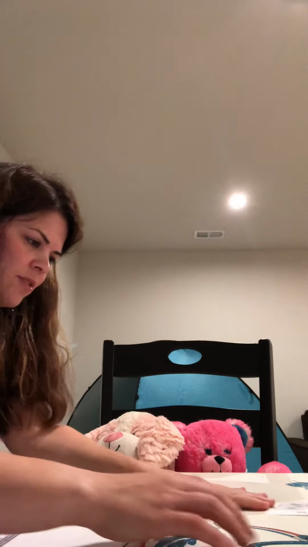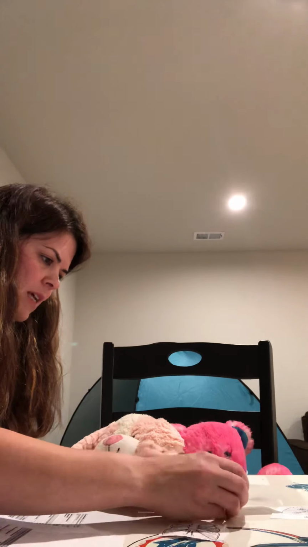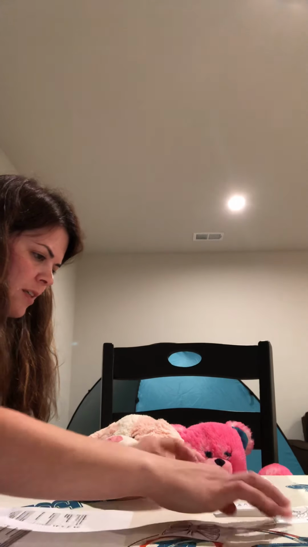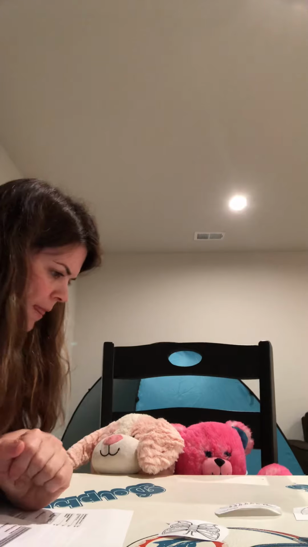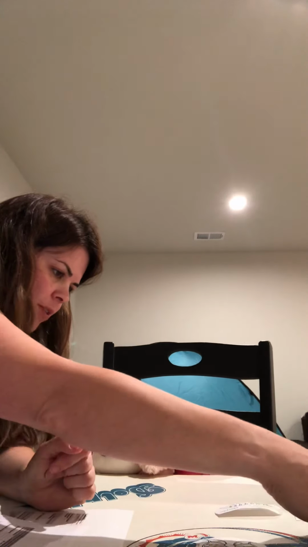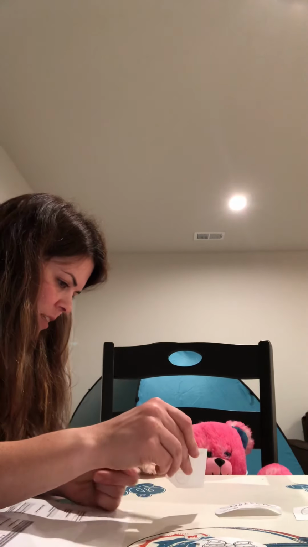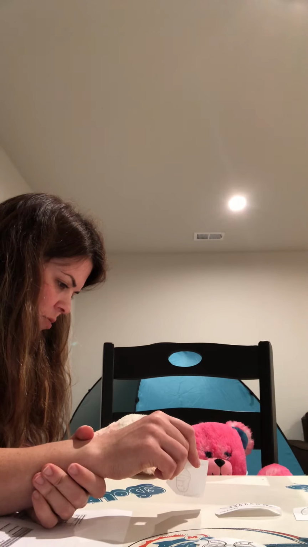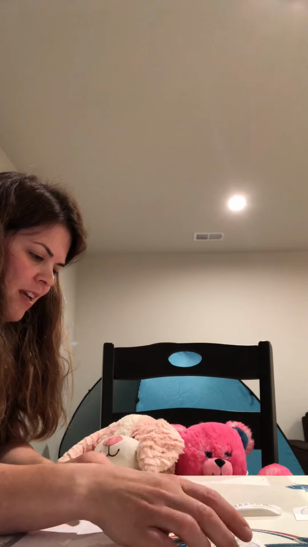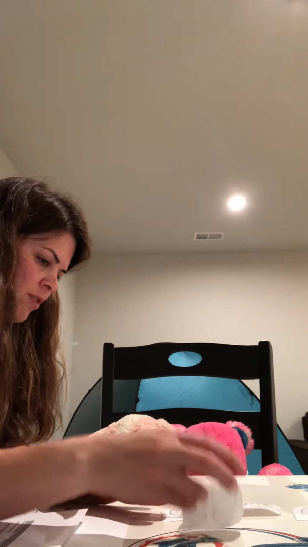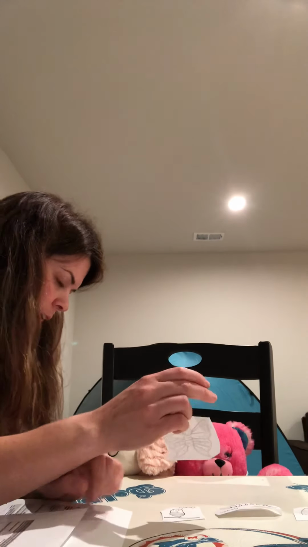And then after the eggs hatch, you have a caterpillar. And after the caterpillar, it turns into the chrysalis, the pupa. And then when it hatches, it turns into a beautiful butterfly.